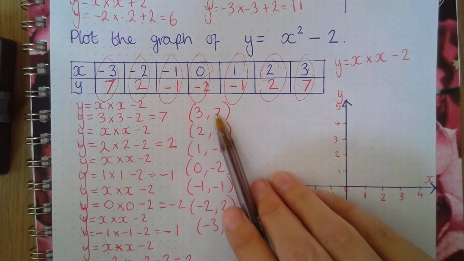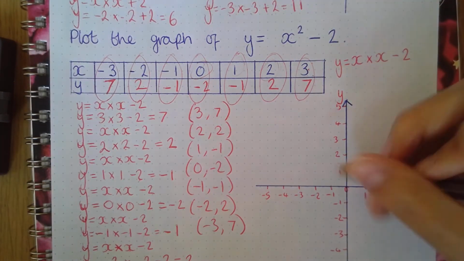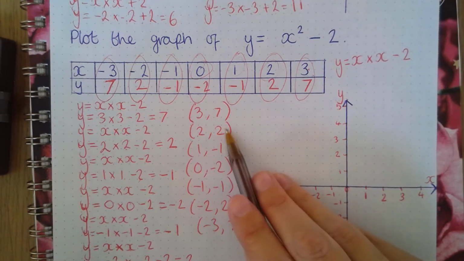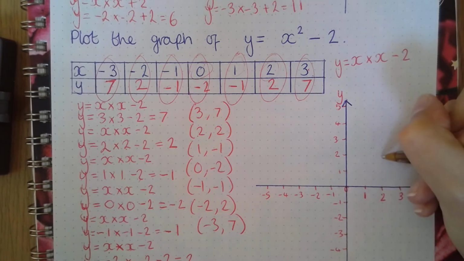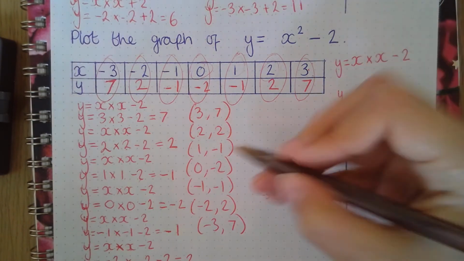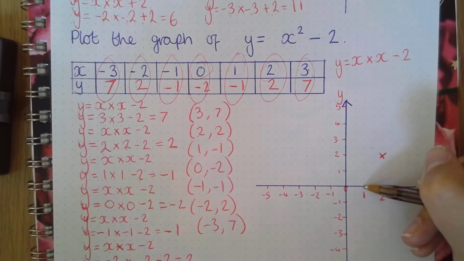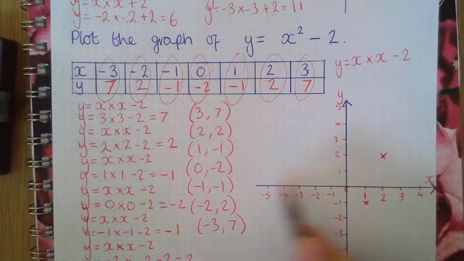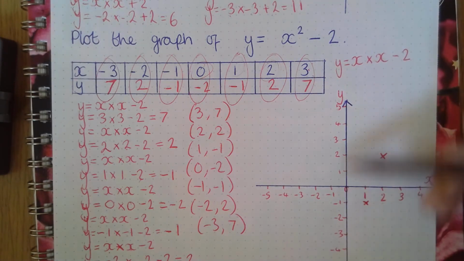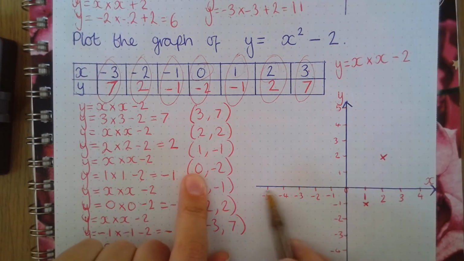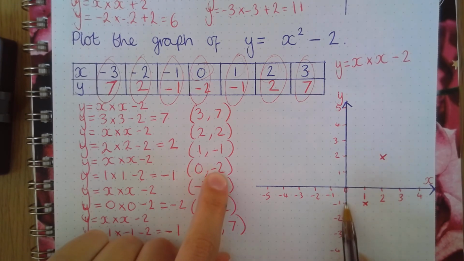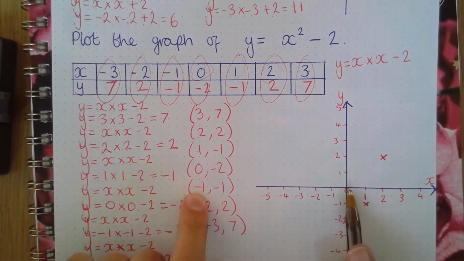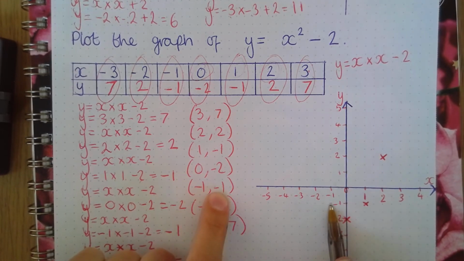Okay, so 3, 7 isn't going to fit on my graph. It would be up here, but it doesn't fit. So 2, 2 is there. 1, negative 1 is there. Remember, the first number is on the x-axis and the second number is on our y-axis. So 0 is on the x, which is here. Negative 2 is on the y, which is here. Negative 1 is on the x, which is here. Negative 1 on the y, which is there.